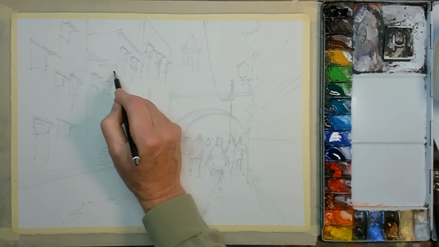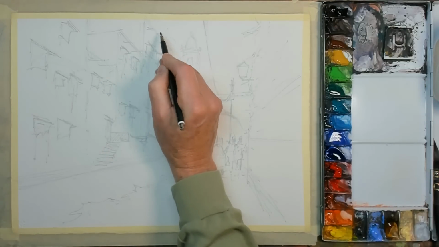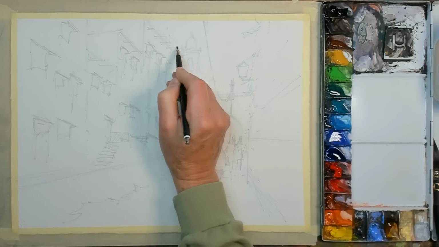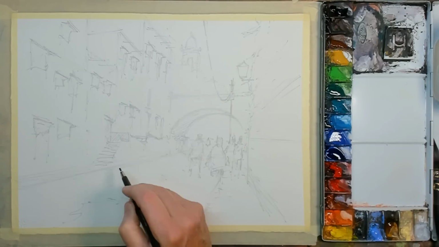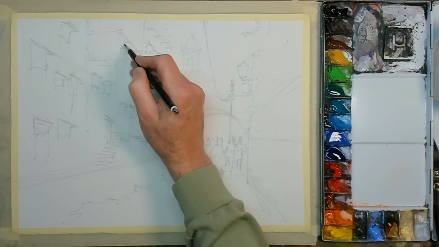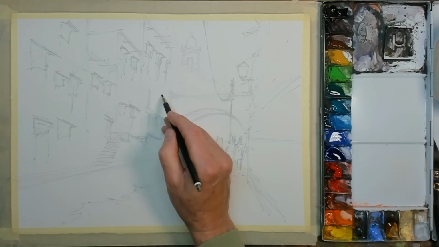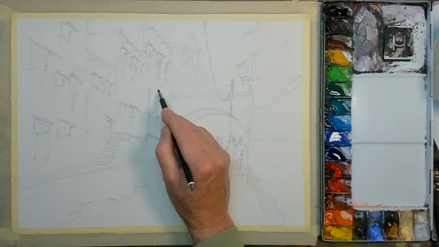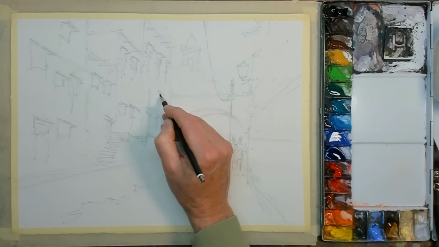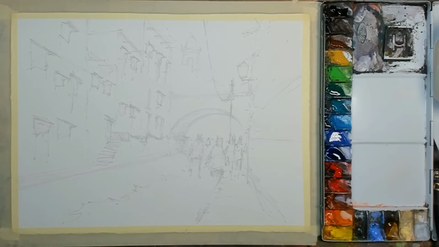We've got these drainage pipes coming out of the buildings. Again, think about perspective, and they're almost horizontal, but the line of those pipes. I think I might get in another. There isn't one there. Get in another angular window over there.